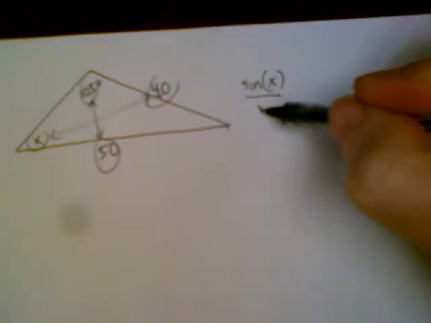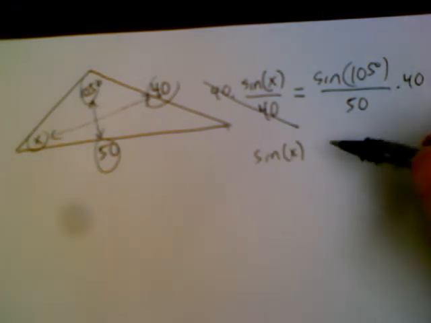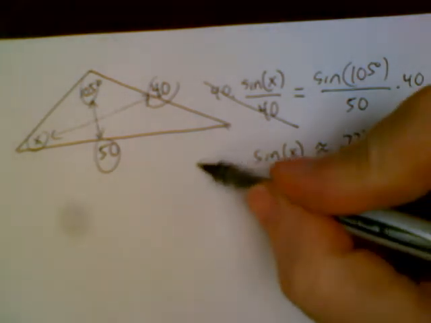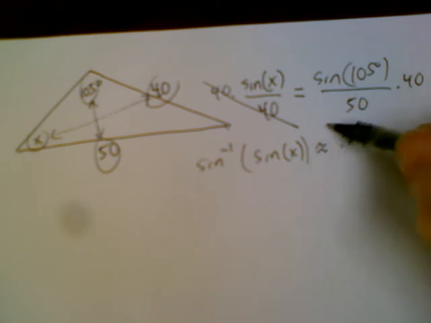Sine of the angle we're looking for, x, over 40, the side it is across from, is equal to the sine of 105 degrees over 50. Let's multiply both sides by 40. Cancel that out. Sine of x is equal to approximately 0.7727. We take the sine inverse of both sides.